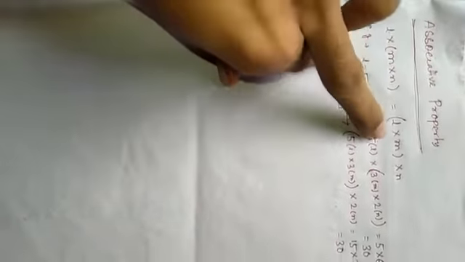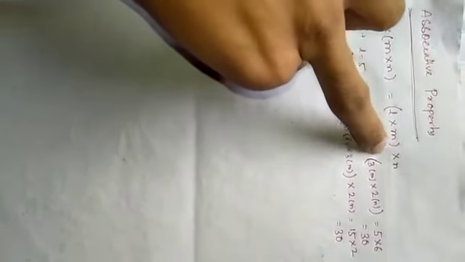Now we will know about associative property. Suppose L, M and N are three integers. Then according to this property, if we write L into M into N with M and N in the first bracket, and L into M in the first bracket and then into N, they will have the same value.